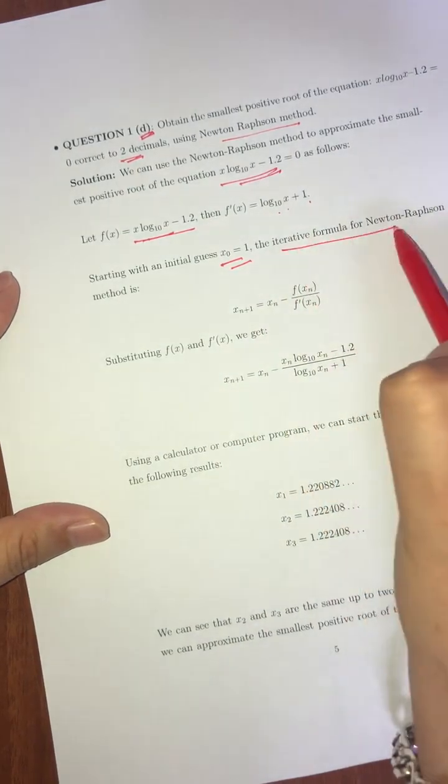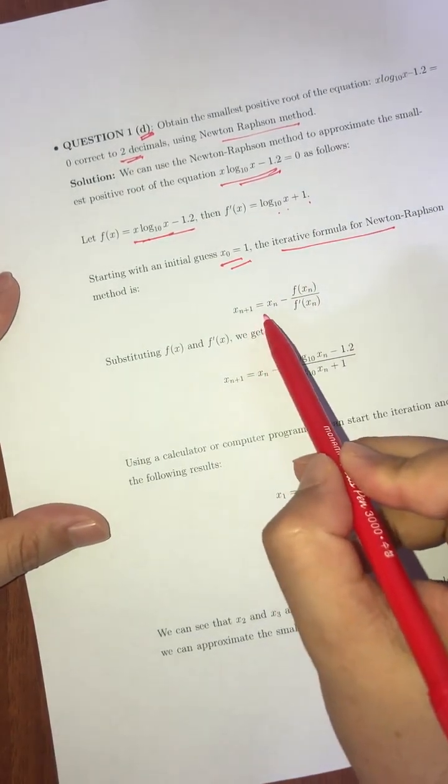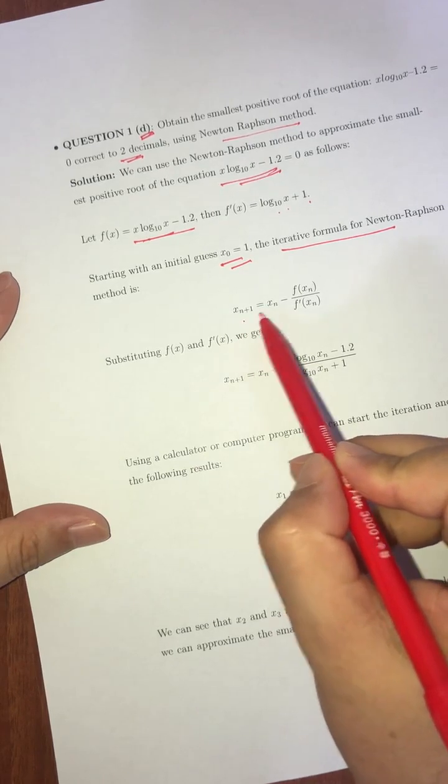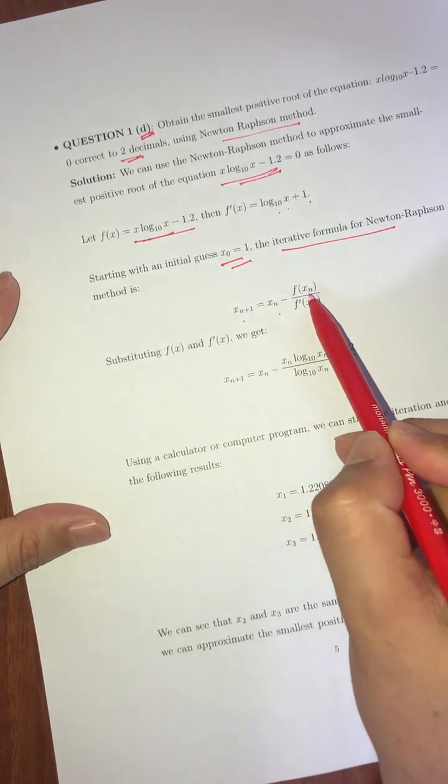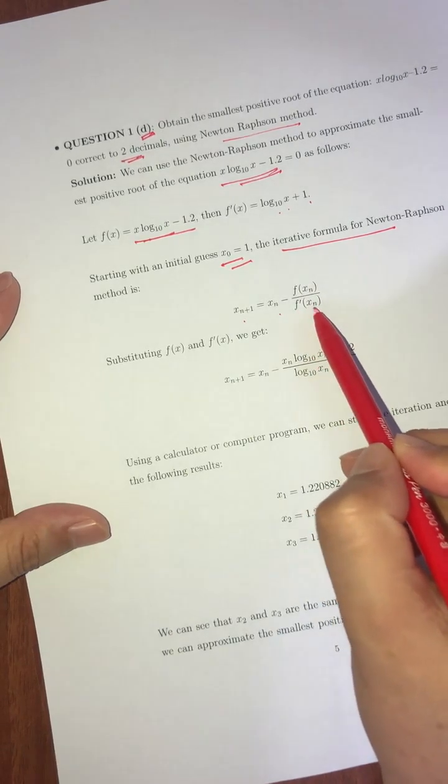Then using the iterative formula, which states that x of n plus 1 is equal to x of n minus f of x of n divided by f prime of x of n.